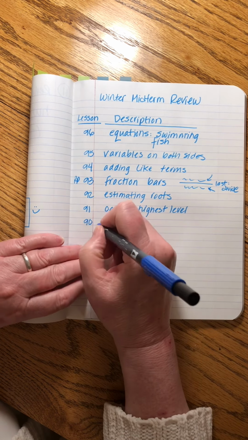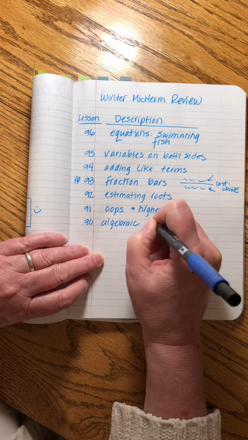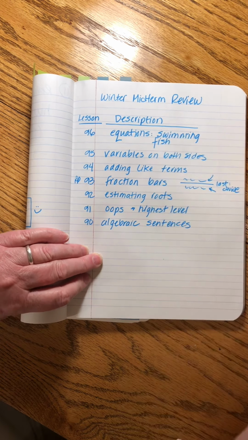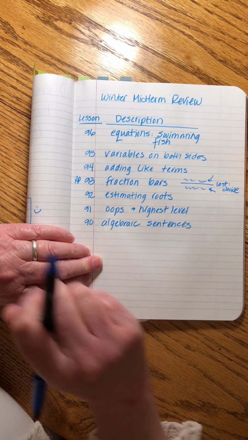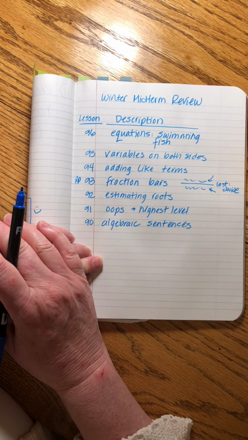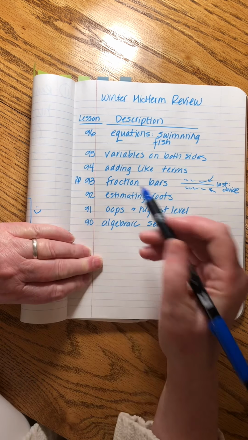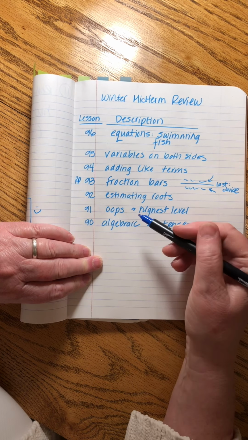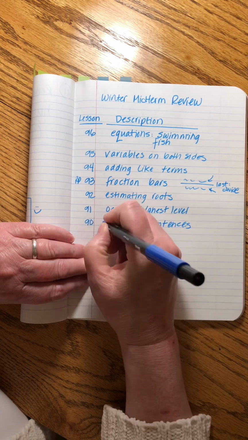90, algebraic sentences. Yes. By the way, I'm not writing yes or no because if it's on the list, then I'm likely to test it. If it's not on the list, then I'm not likely to test it. Algebraic sentences are where we were not just practicing the phrases, but actually writing equations. That's the one I'm likely to test you on.